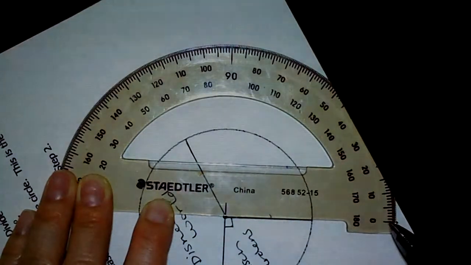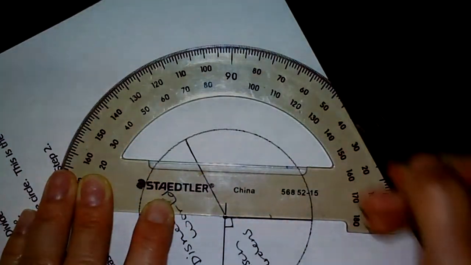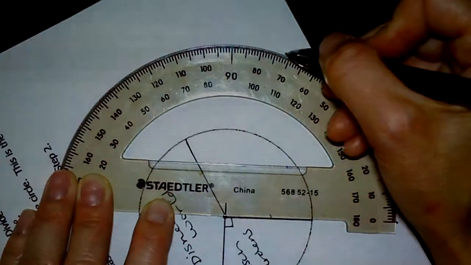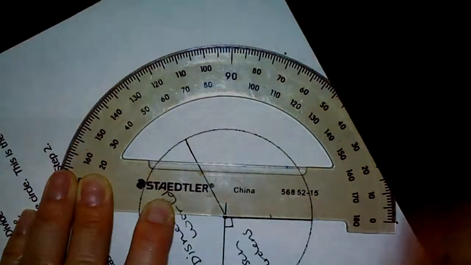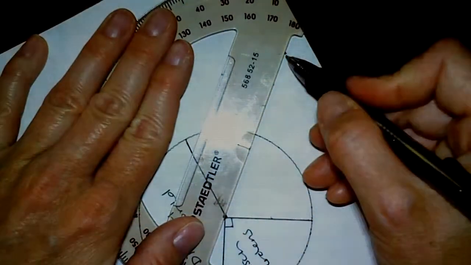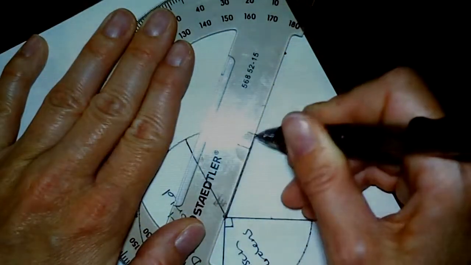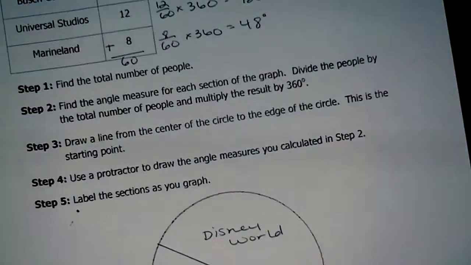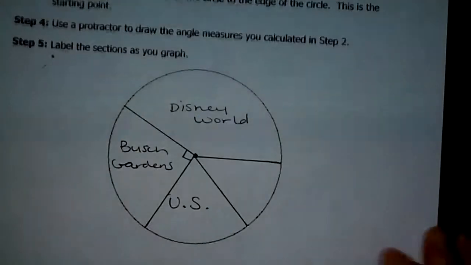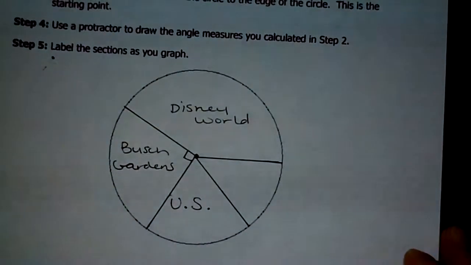That means I'm going to start at 0 here. I'm going to count all the way over to 72. Here's 70, 72, 1, 2. Put a little dot above it. Same thing. Line it up from the center of the circle to that dot. Stop at the edge. This little piece of the puzzle is Universal Studios. I'm just going to call it US. I don't think there's enough room.